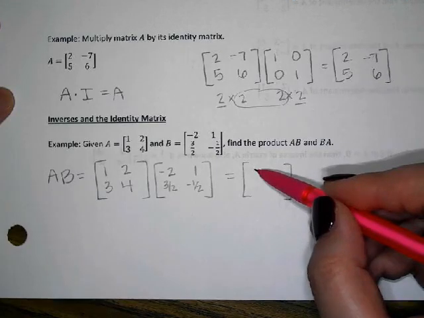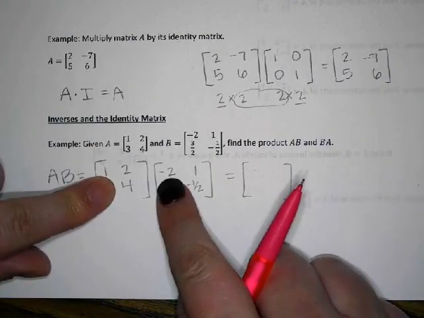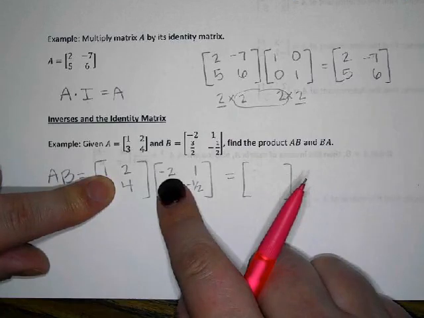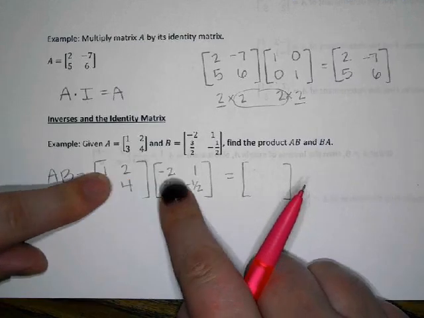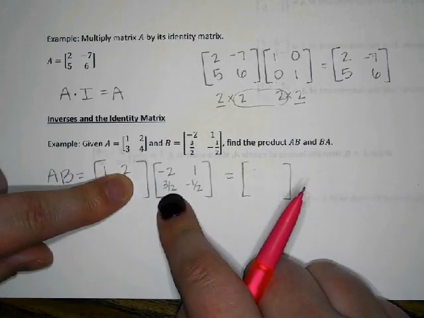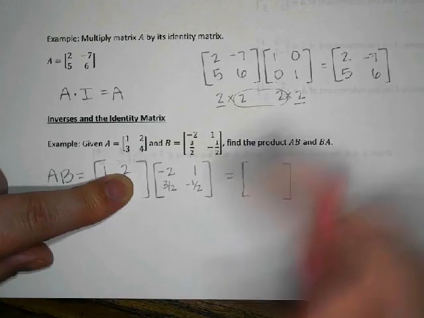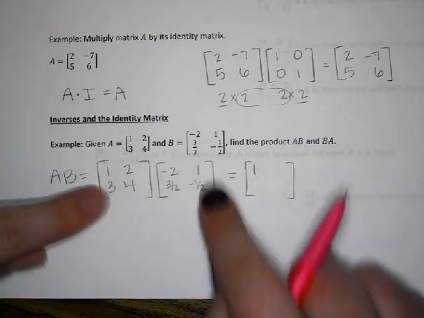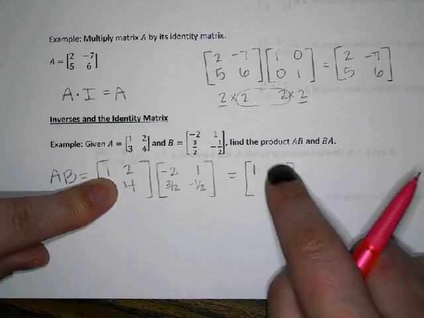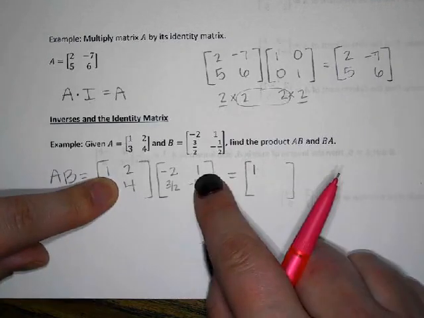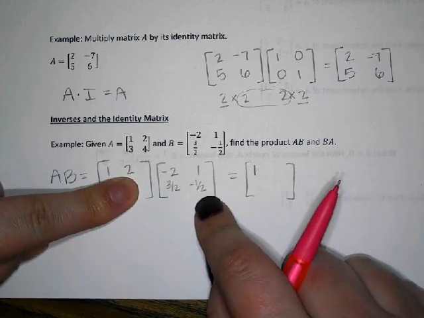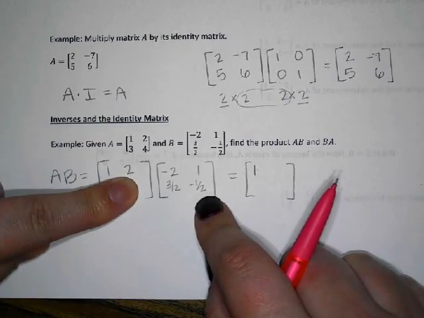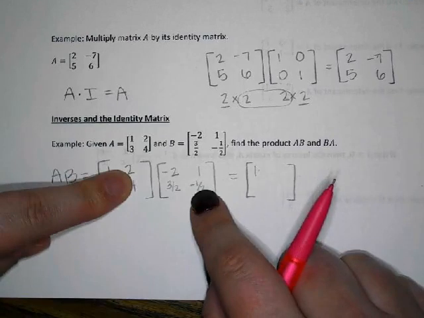So we have 1 times negative 2 and 2 times 3 halves, 3. So negative 2 and 3 is 1. Okay? Then we have the first row, second column is 1 times 1 and 2 times negative 1 half, negative 1. So 1 and negative 1 is 0.